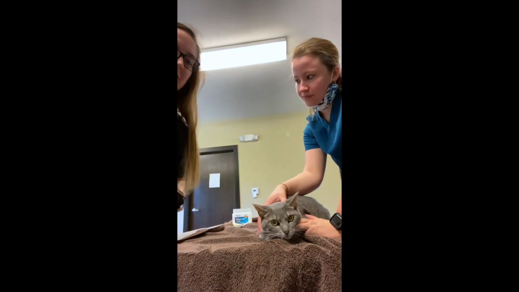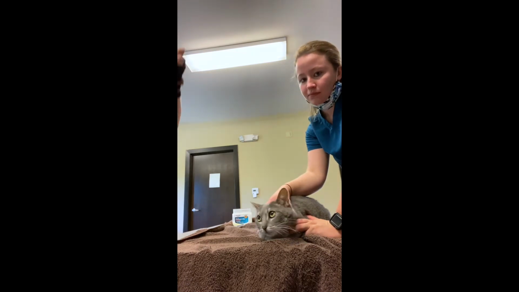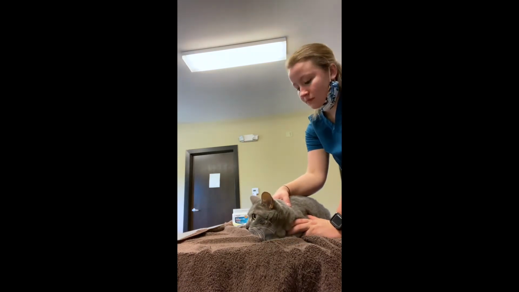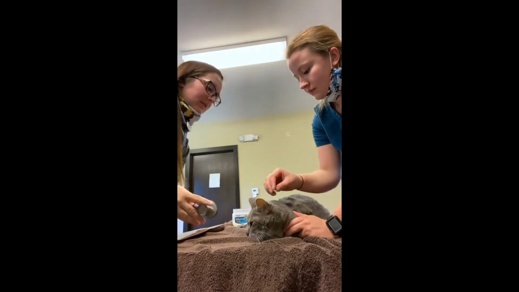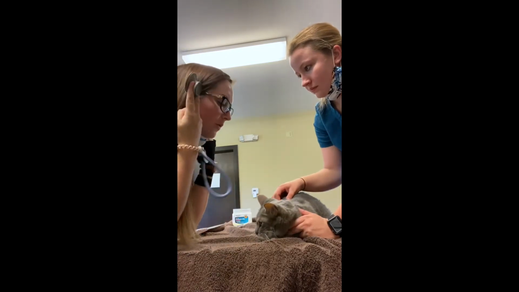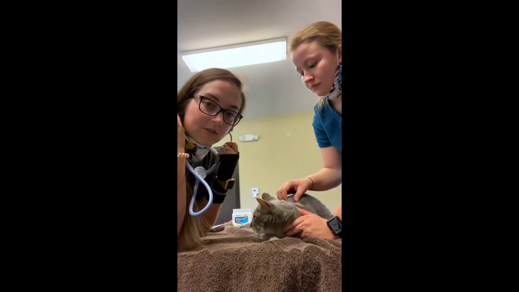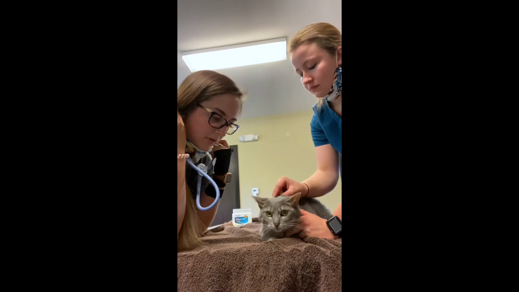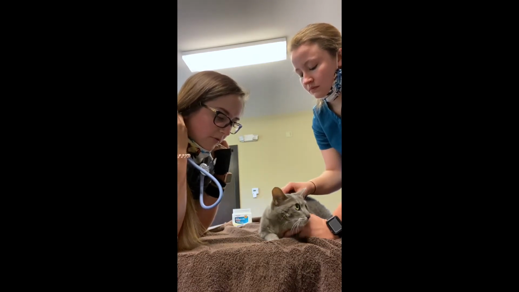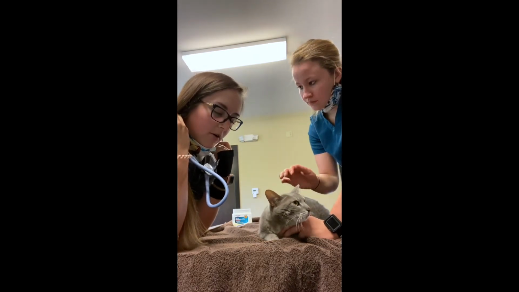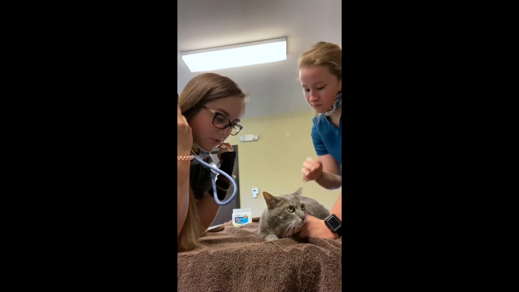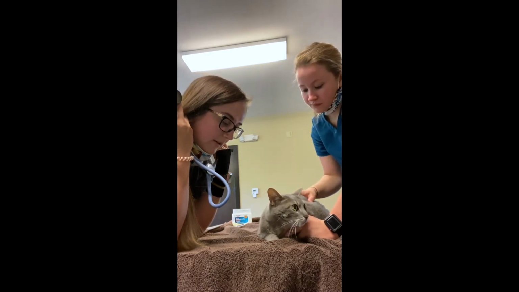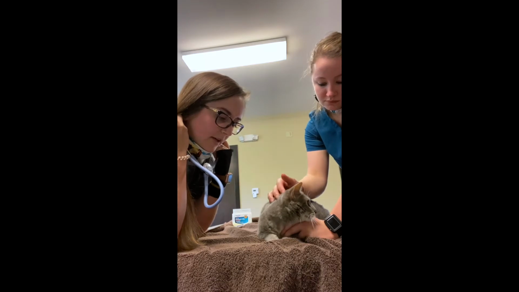All right, so we are going to do a TPR on this patient here before her surgery. We want to listen on both sides of her heart and listen to her lungs for any kind of wheezes or crackles, and her heart rate and rhythm for any kind of abnormalities, and then we'll get her temperature and assign her an ASA grade.